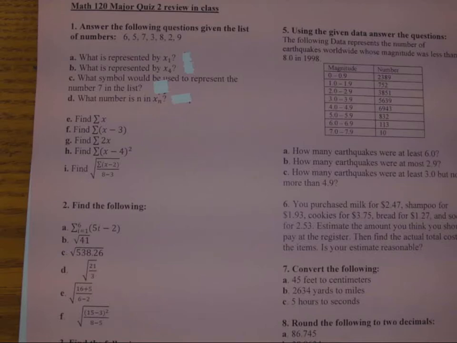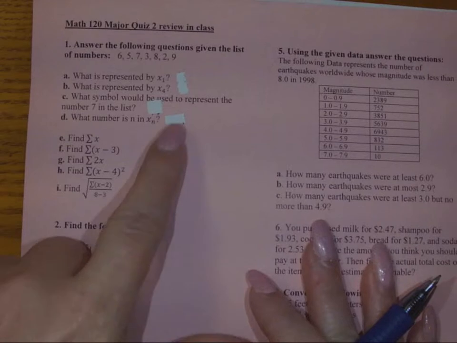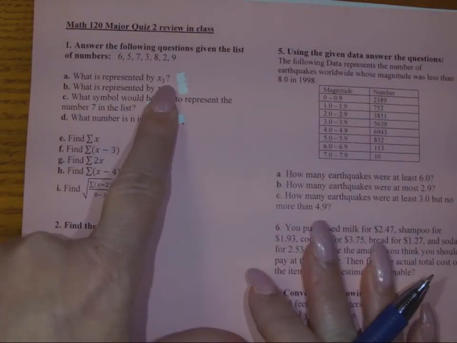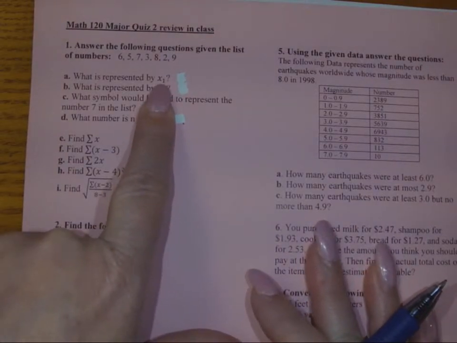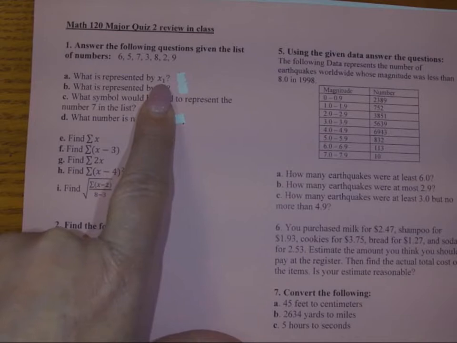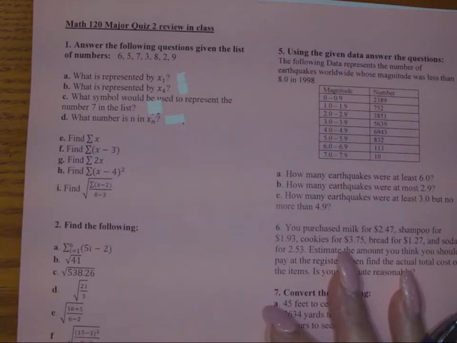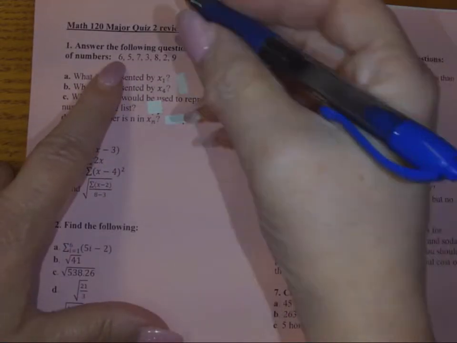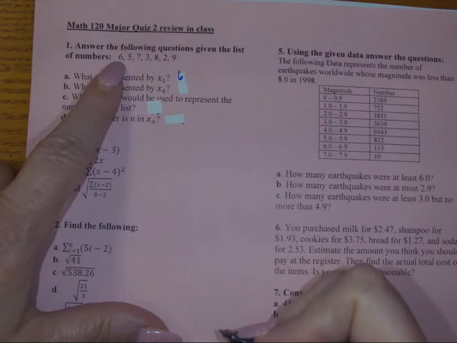All right, so here we are doing some subscript notations to start with. So we're looking at x sub 1. X sub 1 means we have the first term in our set of numbers. So the first term is 6.